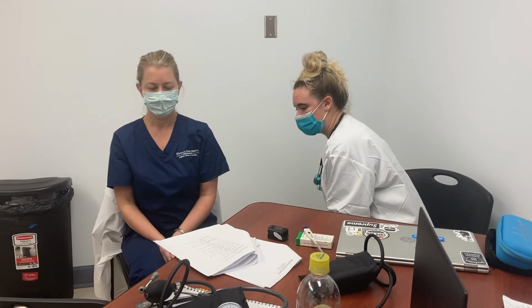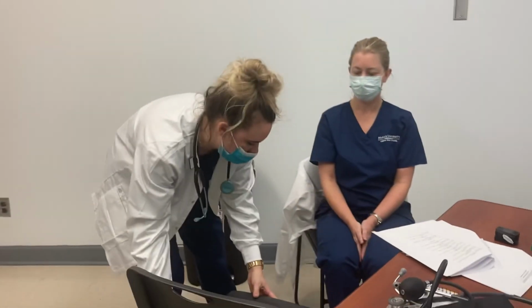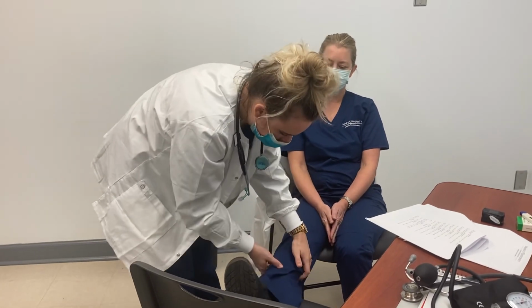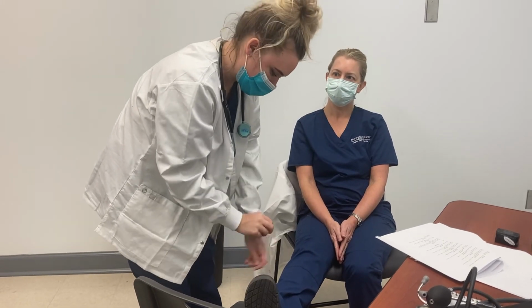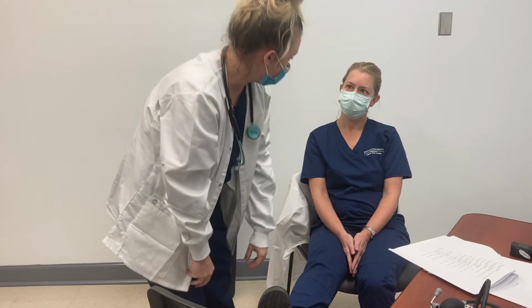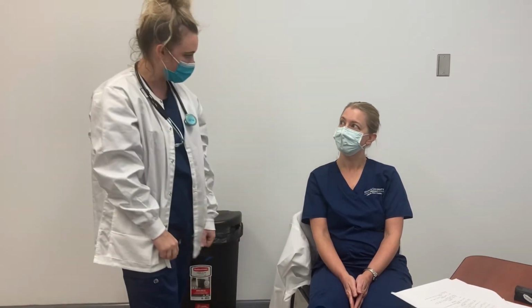Okay, so the next thing we're going to do is, since you're having pain in your right lower calf, I'm going to just have you bring your leg up here, your right leg. I'm going to evaluate the leg and feel for pain. And then, now that it's elevated, I'm going to apply a cool compress, and I will be back in about 30 minutes to reevaluate you for your pain and see how you're doing.